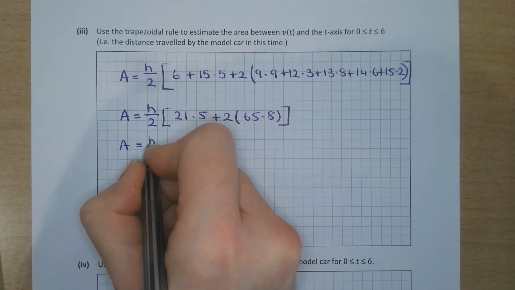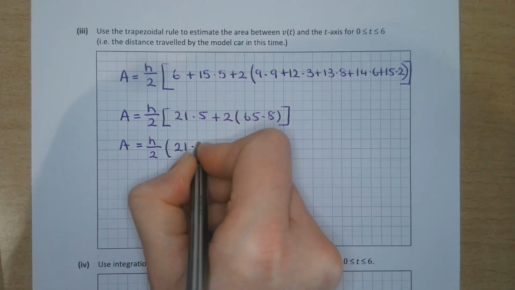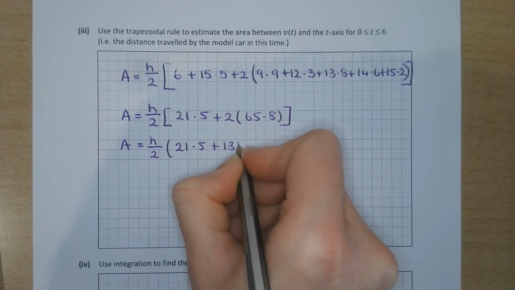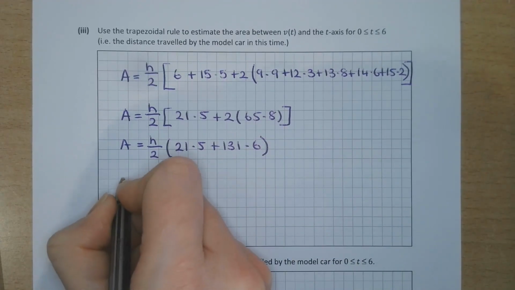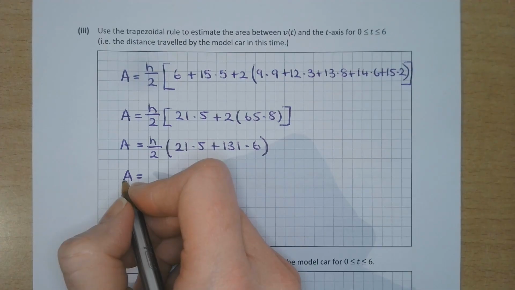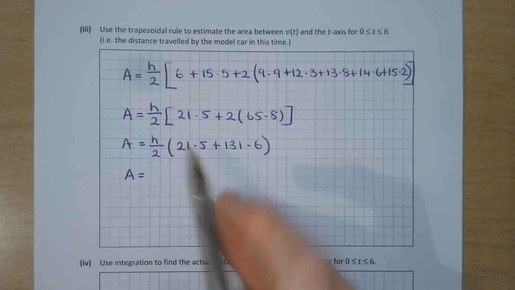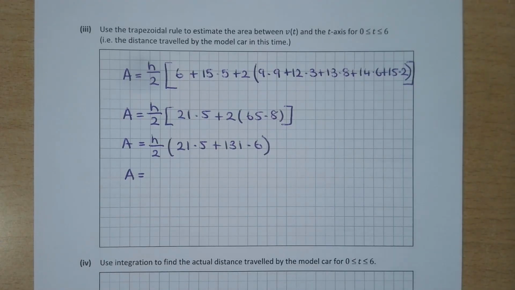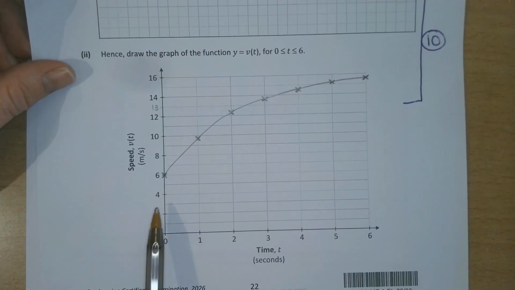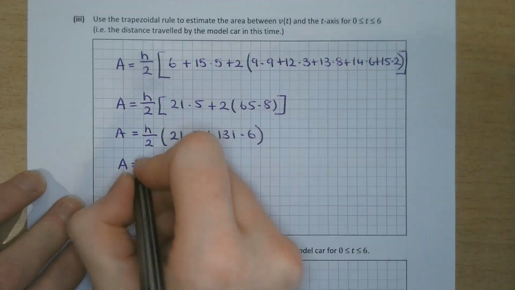So again, working out what's inside the square bracket this time, we'll end up at 21.5 plus 131.6. So A is equal to, now my h, I didn't fill in and I could have filled in before now. But my h is the distance between, if we go back to our diagram here, each of these points and readings that I have. And that would mean that h is equal to 1. So I could have filled that in sooner, but I'm going to fill it in now.